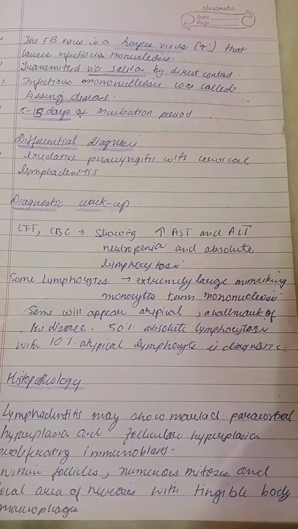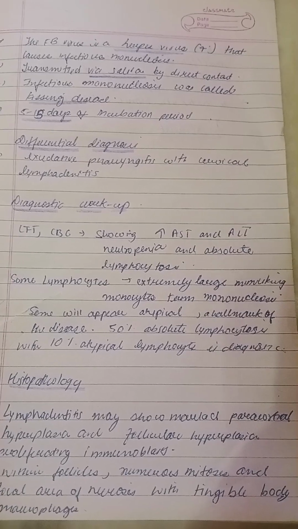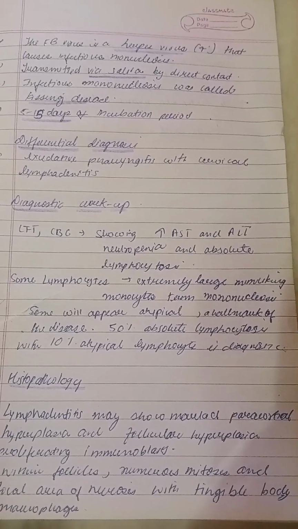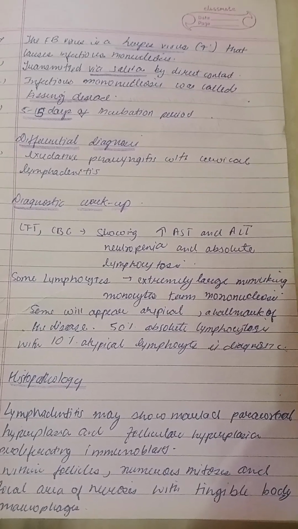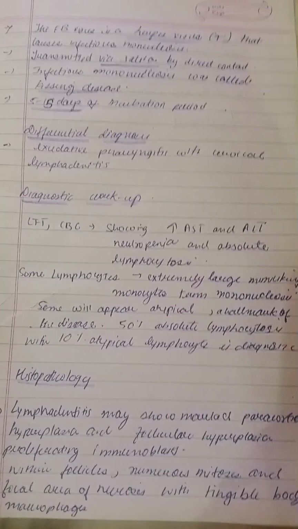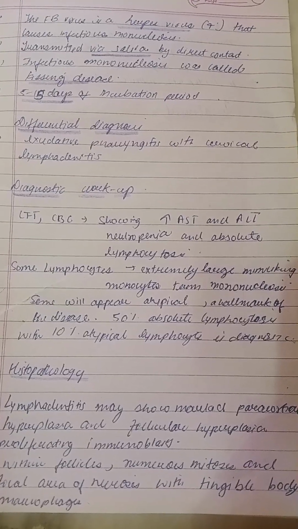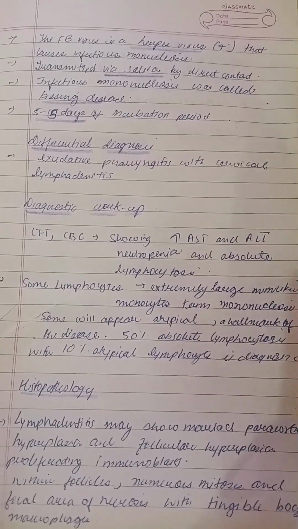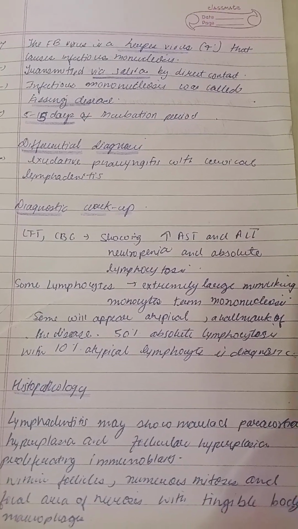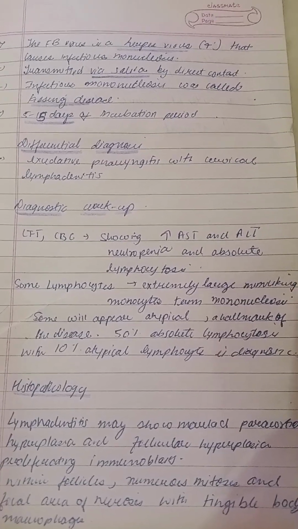Okay. Coming to the diagnostic workup, LFT and CBC. LFT will show increased AST and ALT enzymes, and CBC will show neutropenia and absolute lymphocytosis. So the main diagnostic tests we have to do are the complete blood count and liver function test. The liver function will show increased AST and ALT enzymes, and the complete blood count will show neutropenia and absolute lymphocytosis.